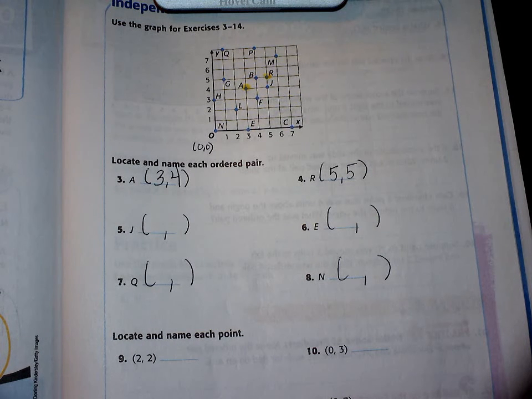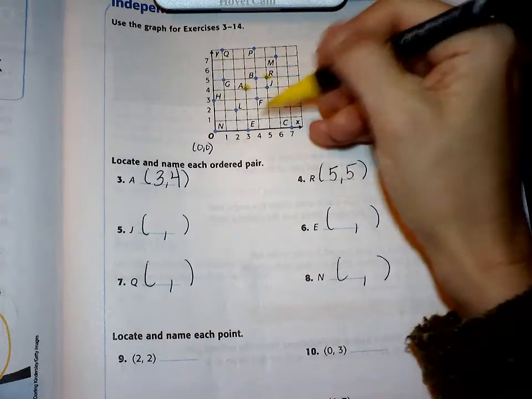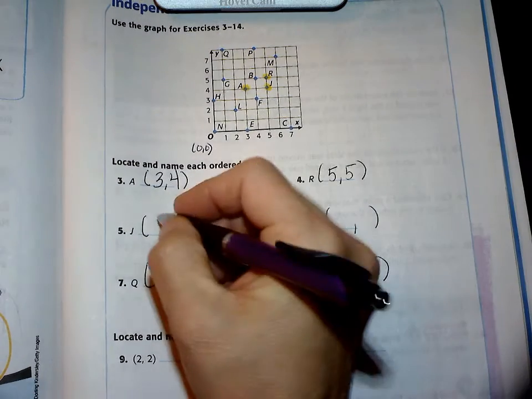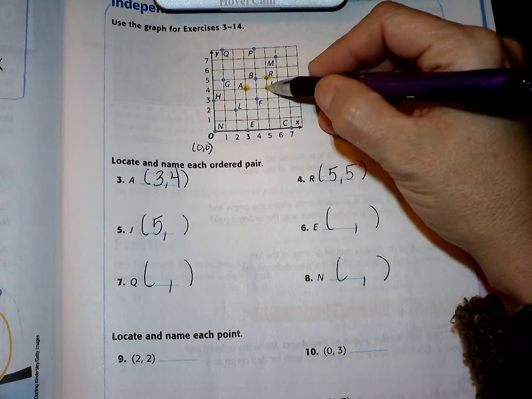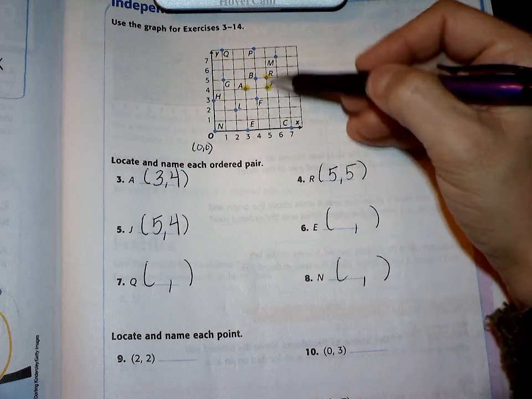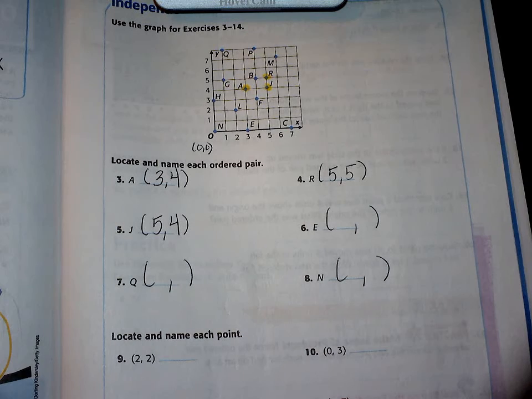Let's look at J. Okay, there's J right below it. So we're looking right at that intersection of those two lines. And we're going 1, 2, 3, 4, 5. Okay, so it's still a 5 on the x. And we're going to go up 1, 2, 3, 4. Oh, it's very close to R, right? And it is close to R. They're just one apart. 5, 5 and 5, 4.